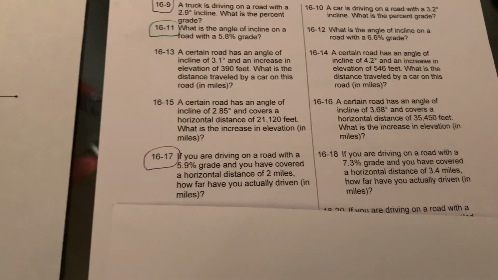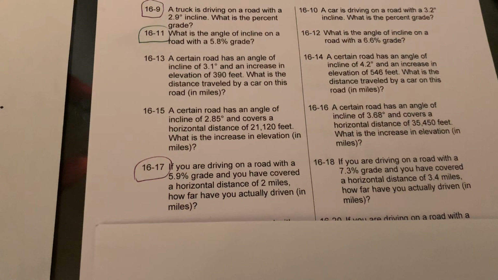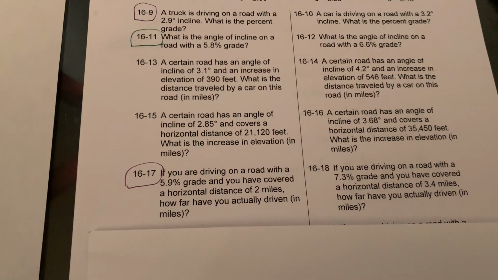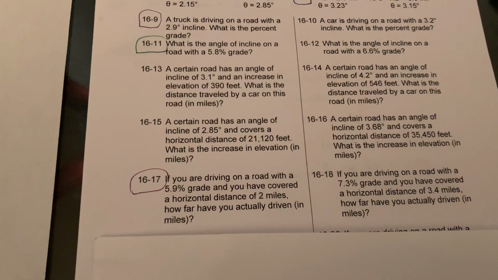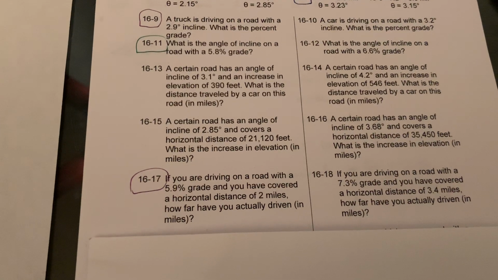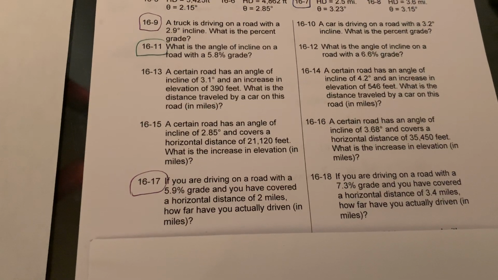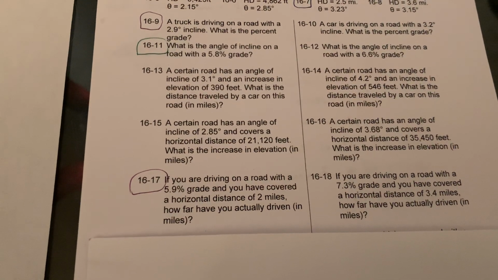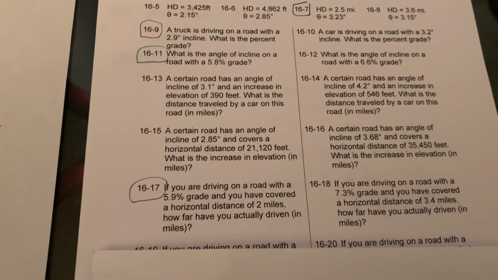We'll pull one from the homework that does some similar stuff, number 17 here. It is doing some similar work, driving on a road with a 5.9% grade. And we've covered a horizontal distance of 2 miles. So how far have you actually driven? This is an interesting one, right?